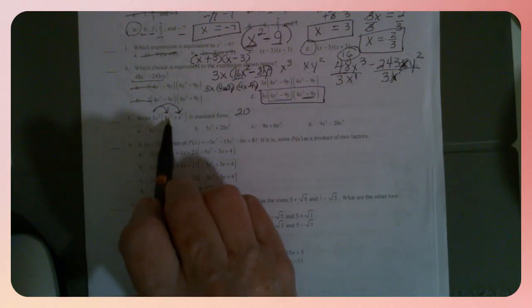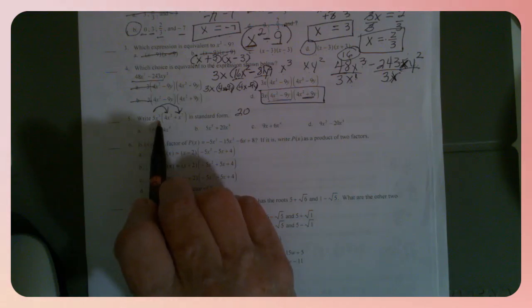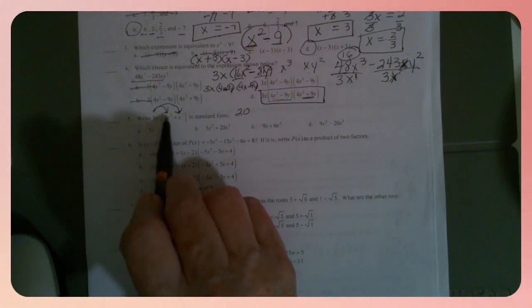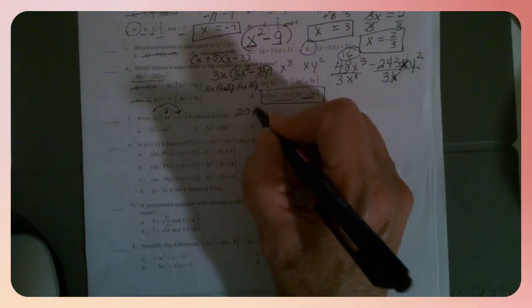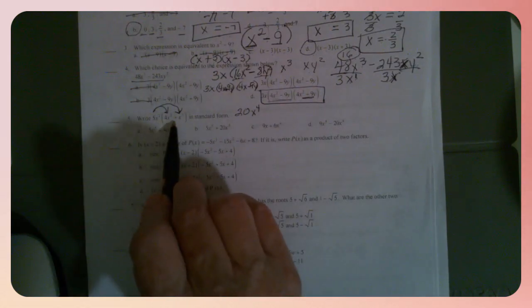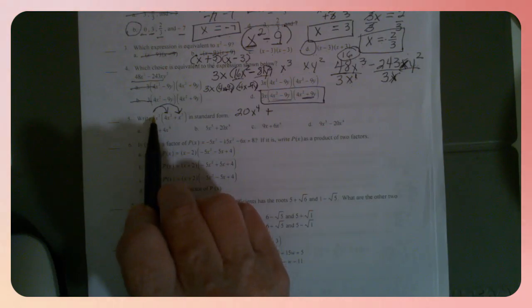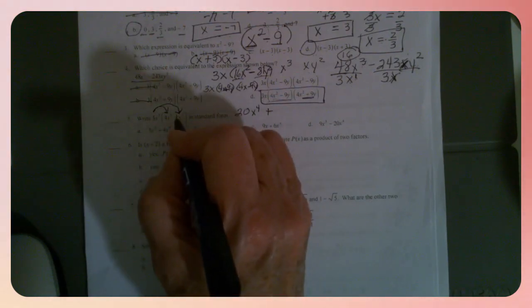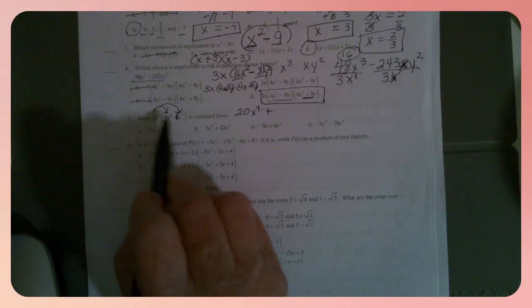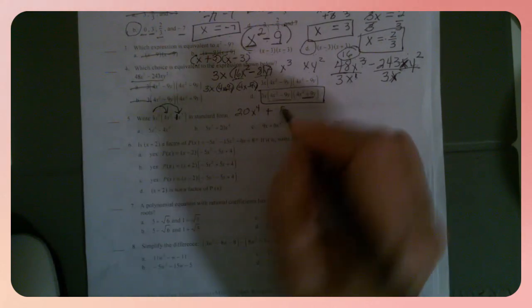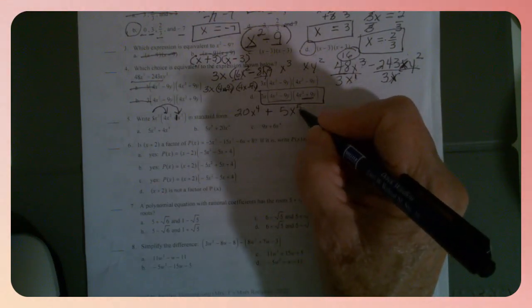X squared times x squared, when you have the same base, you add the exponents. We have 2 plus 2, x to the 4th power. We have addition in between those terms. 5 times 1, you don't see that 1 there, but it's there. 5 times 1 is 5. And then x squared times x cubed, add those exponents again, and you get 5.